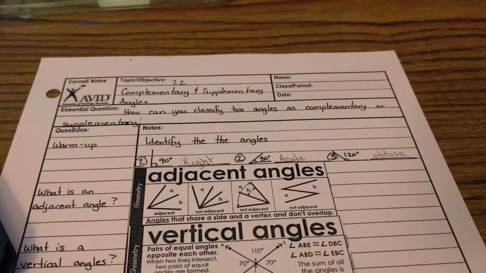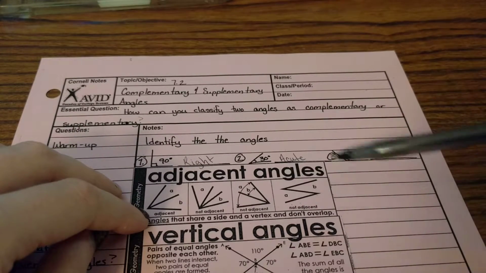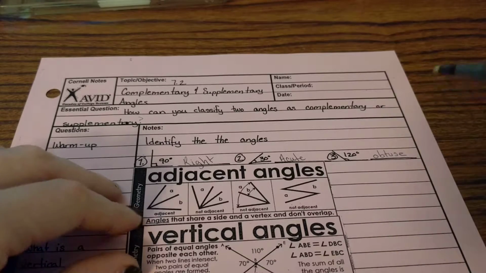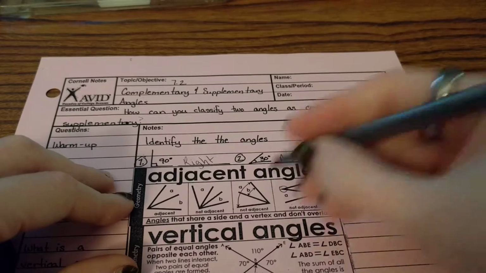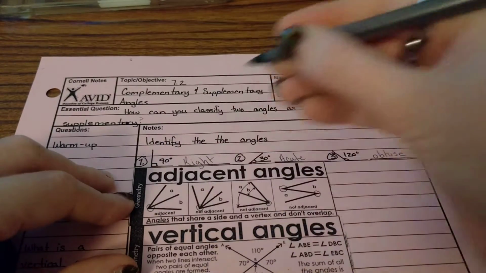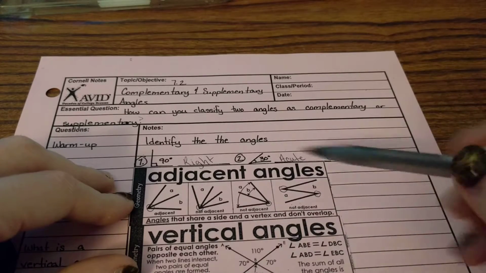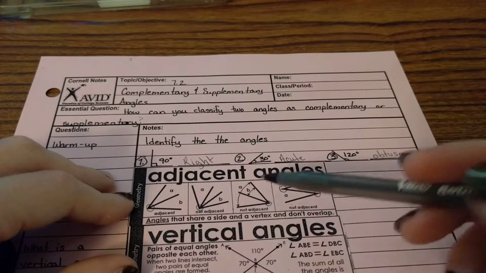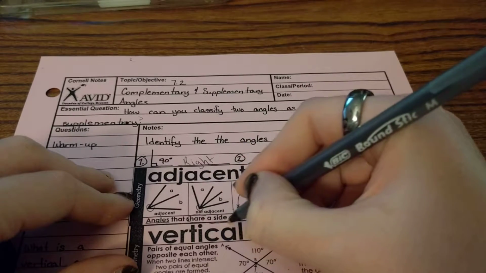Adjacent angles are angles that share a side and a vertex, but they don't overlap. Just as a reminder, these parts where the lines meet are called vertexes. So anytime you see vertex, that's what it's saying. Now, they're saying that they don't overlap.